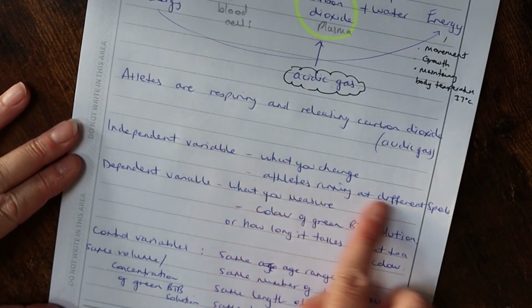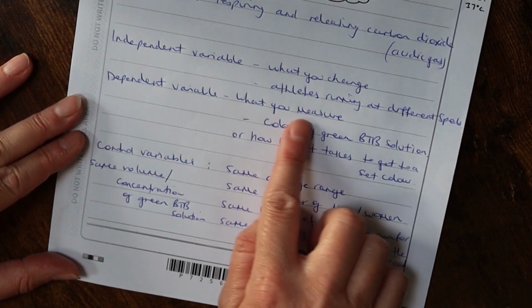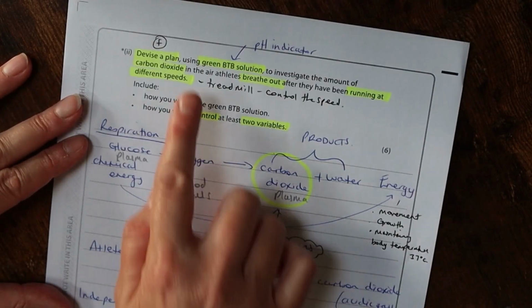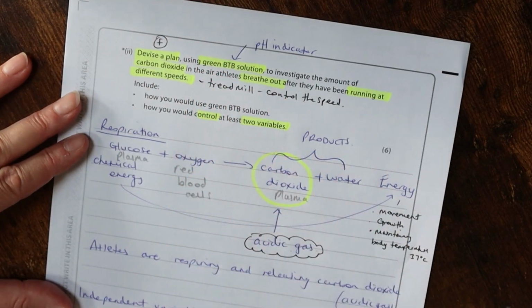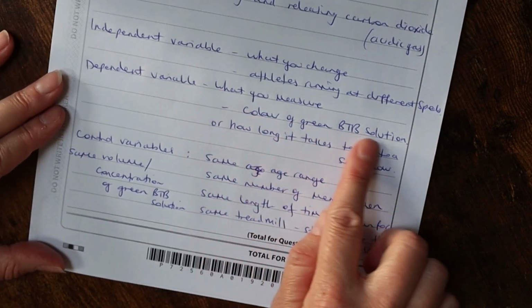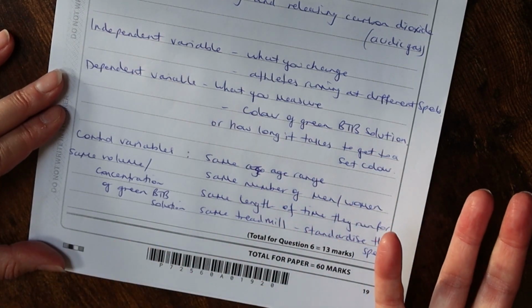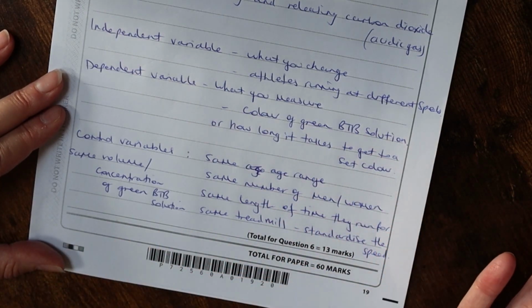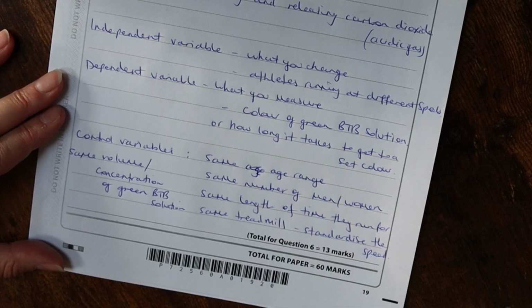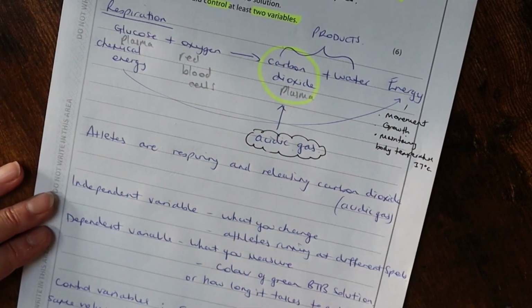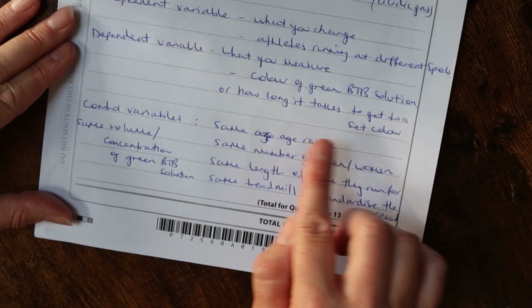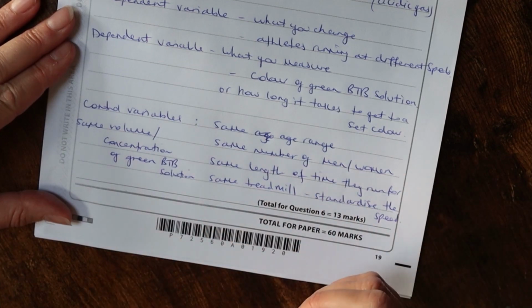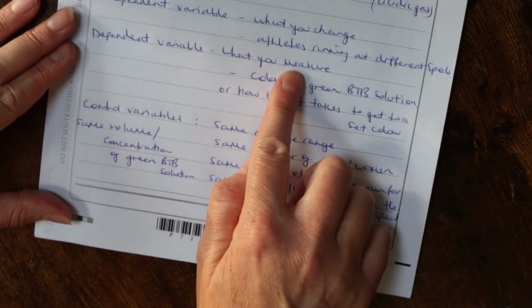That's your independent variable. Your dependent variable is what you're going to measure. Now here, you're going to measure the colour change of this pH indicator, this green BTB solution. So you're either going to measure the colour of the solution after the exercise when they've breathed into the solution. Obviously, they're not drinking it or anything like that. That would be highly dangerous. You exhale into it and it will change colour because it will react with the carbon dioxide in your breath. Or you could see how long it takes to get to a set colour that you can suggest. So that's the dependent variable, and that is what you measure.